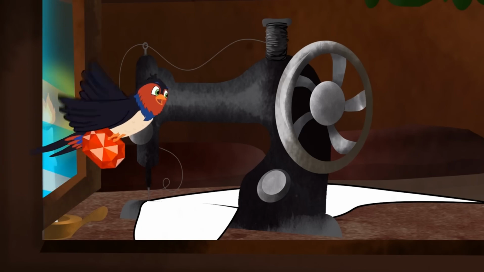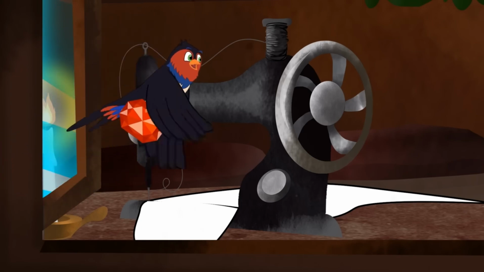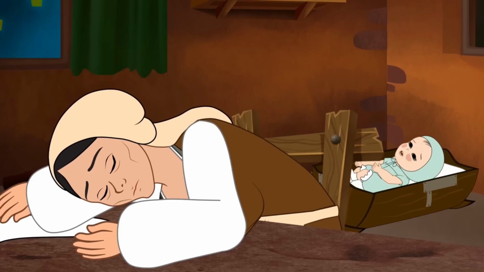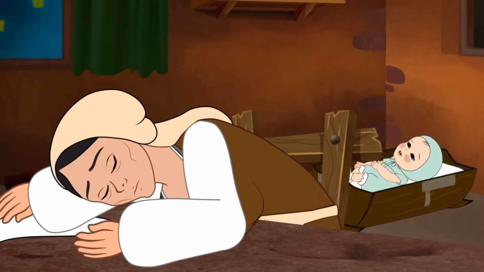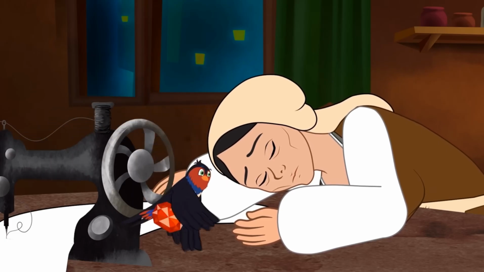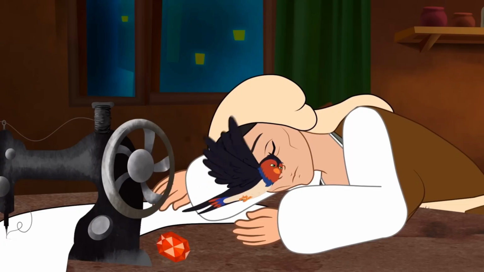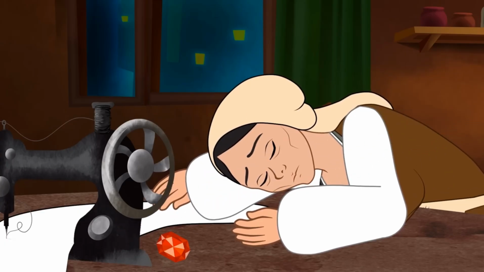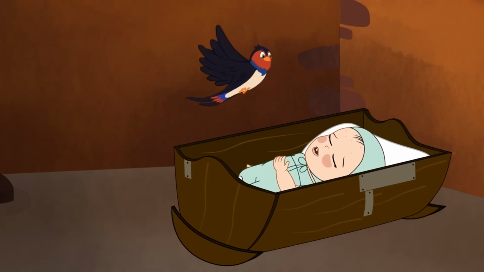Finally, she arrived at the townhouse and looked inside. The baby boy was in his bed, struggling with a fever, and his mother was sleeping. She flew inside and put the big ruby on the table right in front of her. Then she flew over to the boy, and flapping her wings, she cooled him down a little bit.